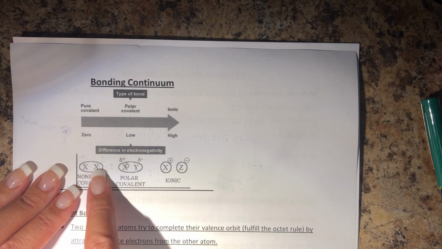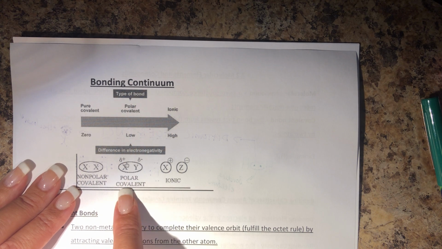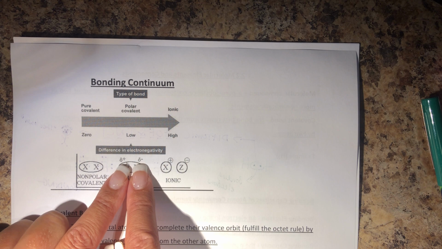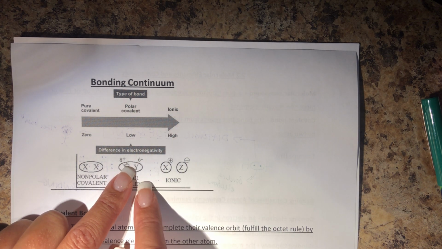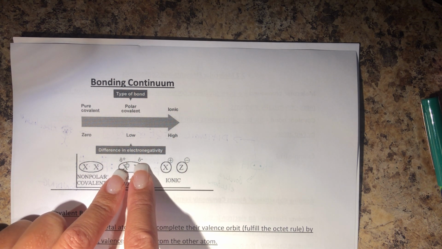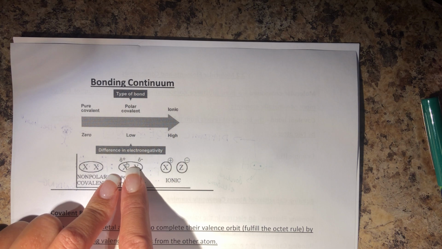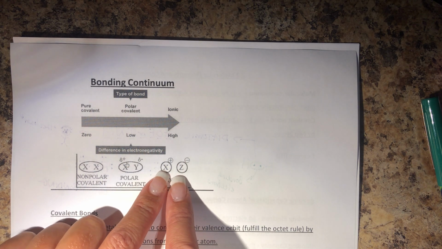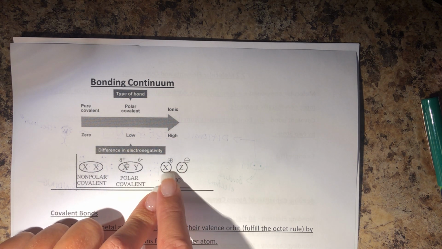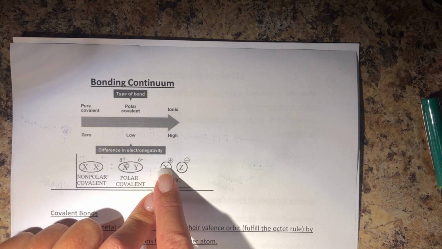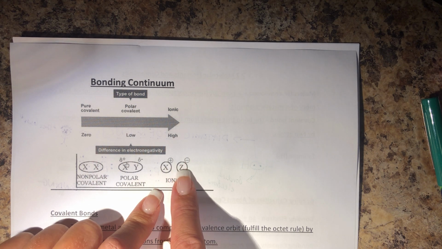Here we have nonpolar. Notice, this is an equal sharing of electrons. Here we have a polar covalent bond, and it's shown by these neat little symbols here. You're going to learn about those in a second. Those are called deltas, okay? Deltas show us we have a polar bond, a negative side and a positive side. That little hand in there is not supposed to be there, just ignore that. And then when we get to ionic, these are charges. So in an ionic bond, you have a completely positively charged side and a negatively charged side.